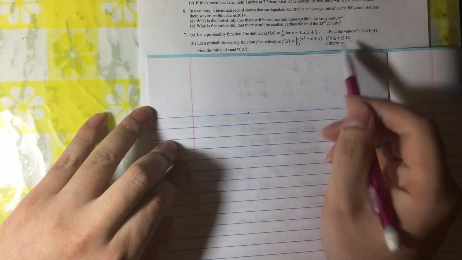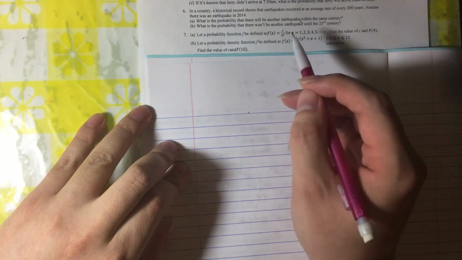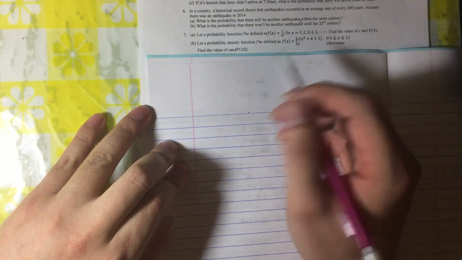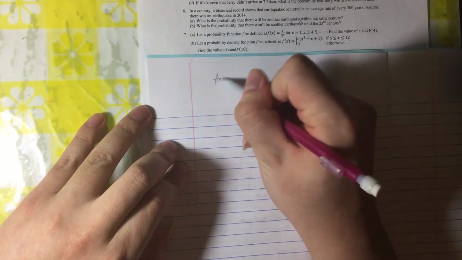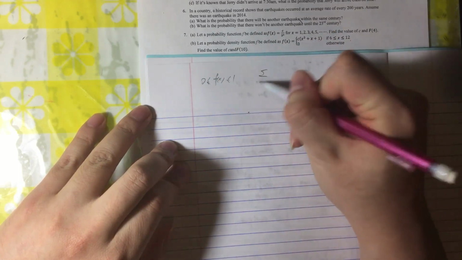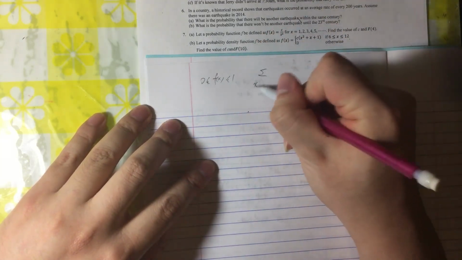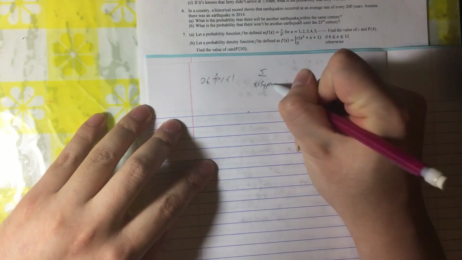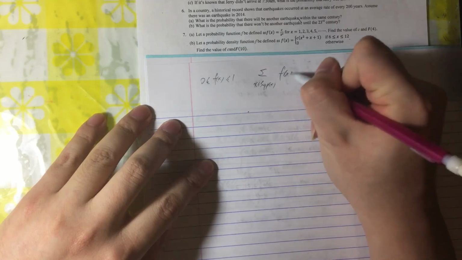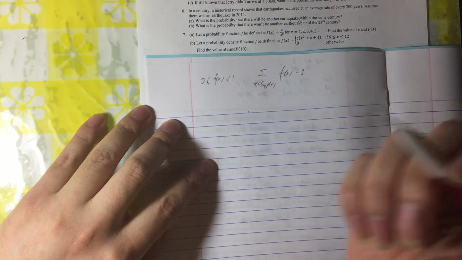Let's find c first. We know that f is a probability function. That means f of x must be between 0 and 1 for all x, and the sum over all x in the support must be 1. So let's find c based on these two properties.